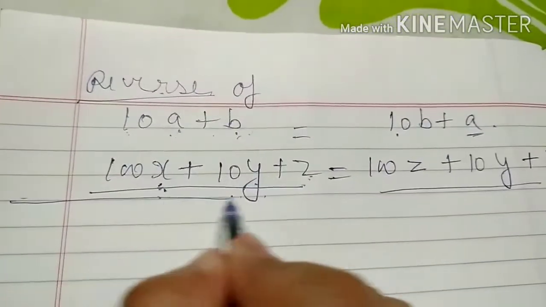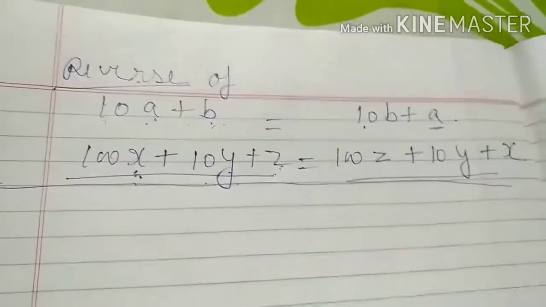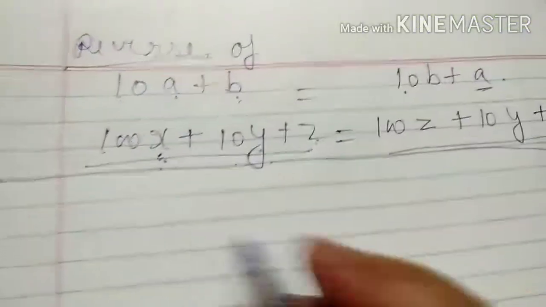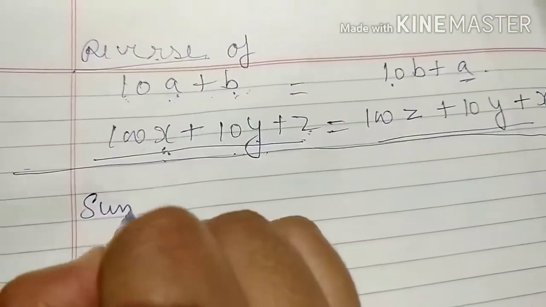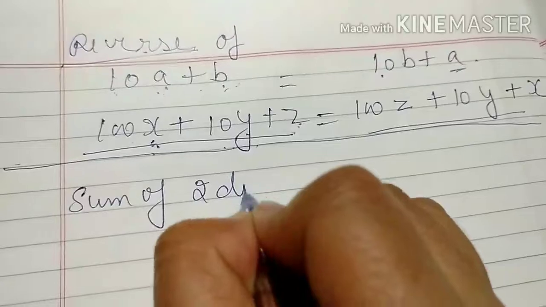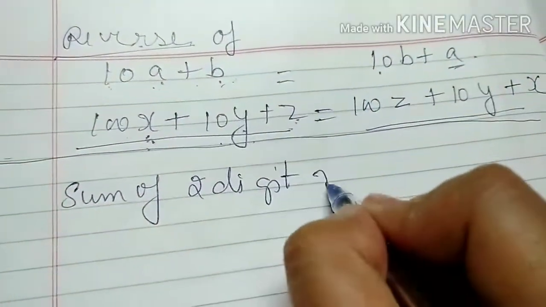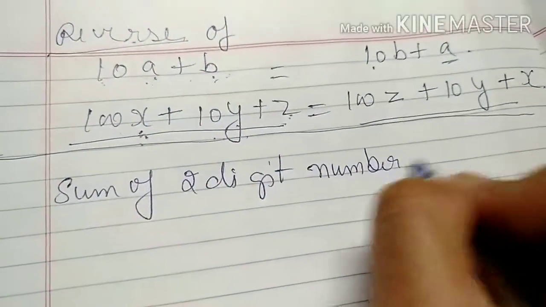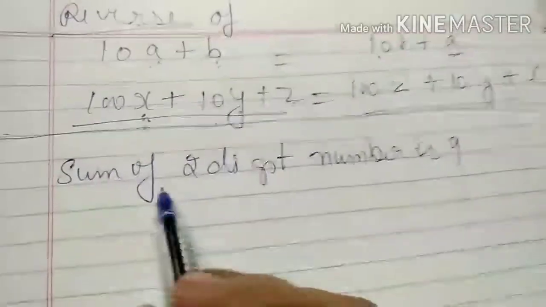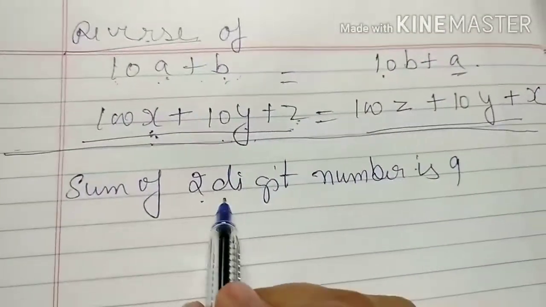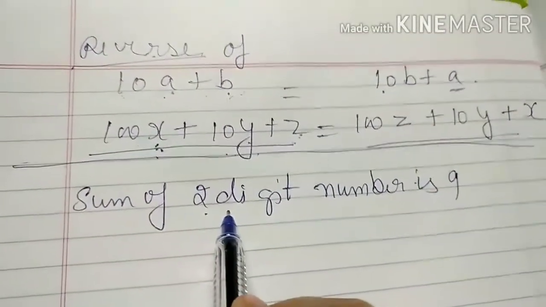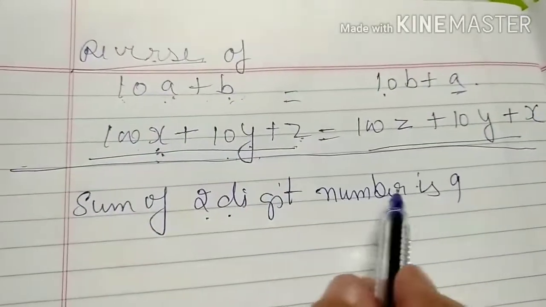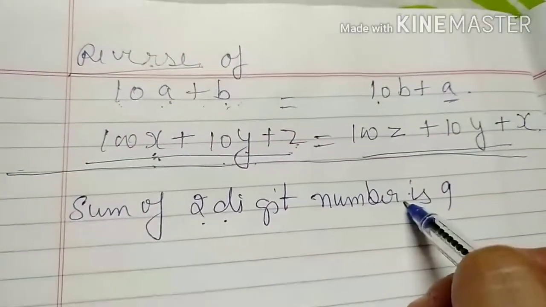So in this regard, I have a question like this: the sum of the digits of a 2-digit number is 9. That means if I have a 2-digit number and you add the 2 digits of that particular number, that gives you 9.